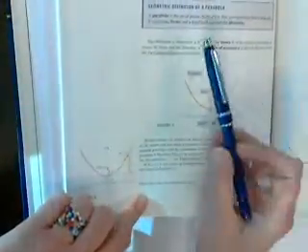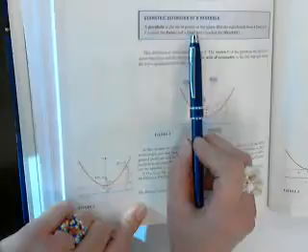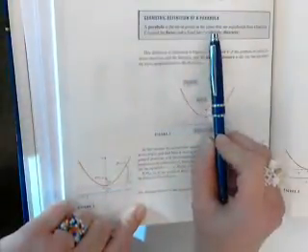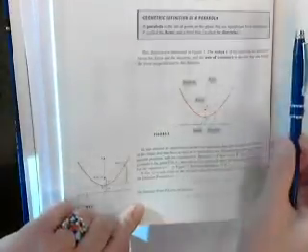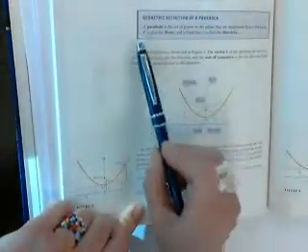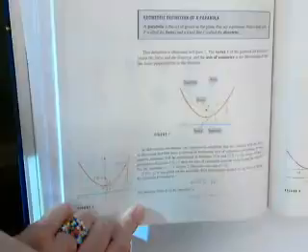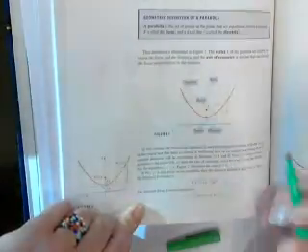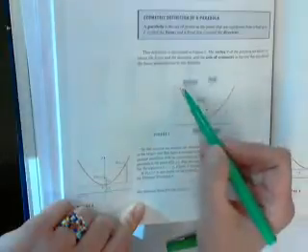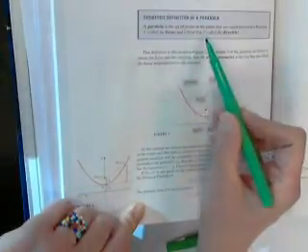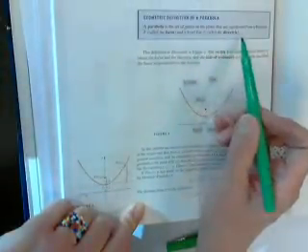You can see it. Here it is. A parabola is the set of points in the plane that are equidistant, meaning at the same distance, from a fixed point F called the focus. So this is the point F, here's the focus. And the fixed line L is called the directrix.